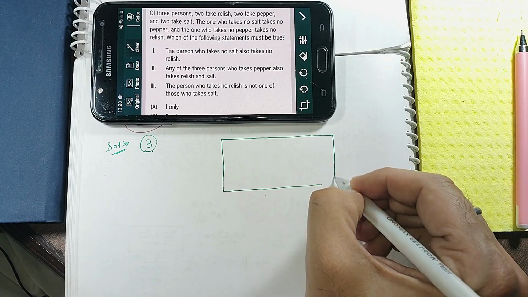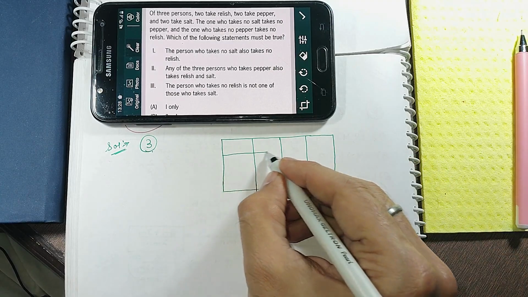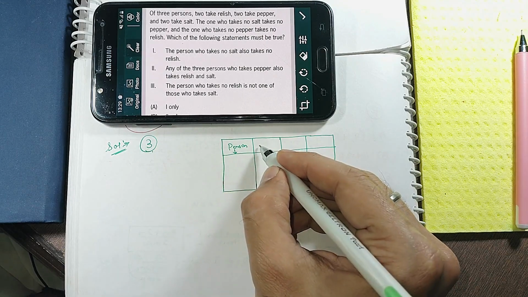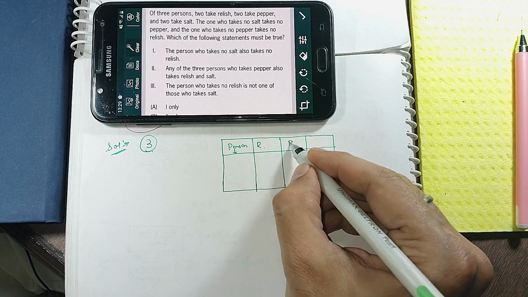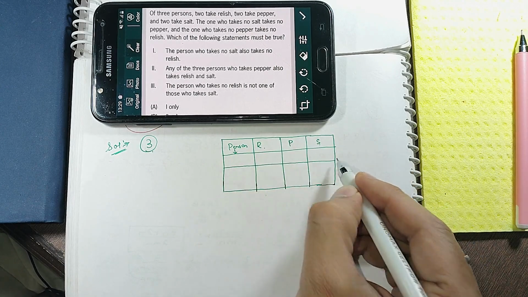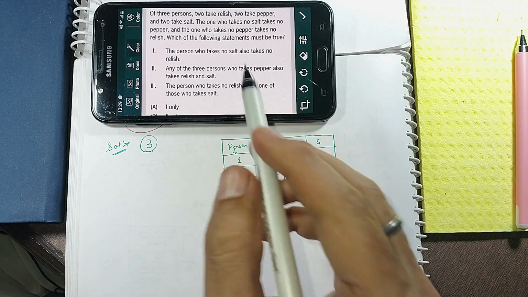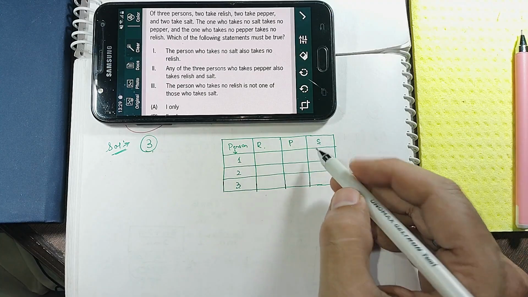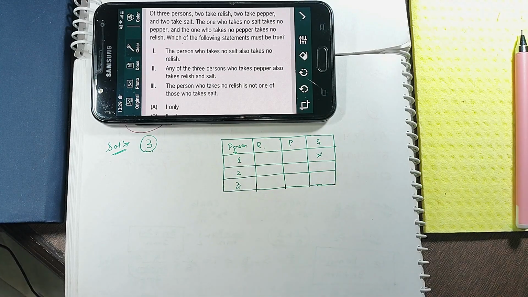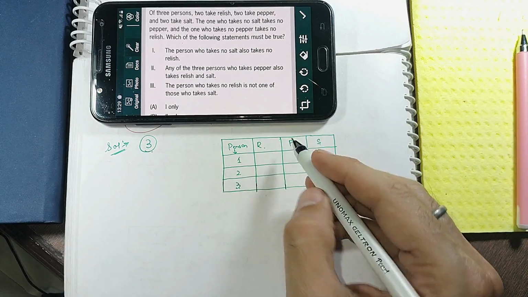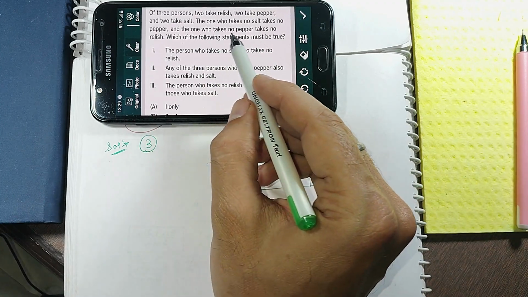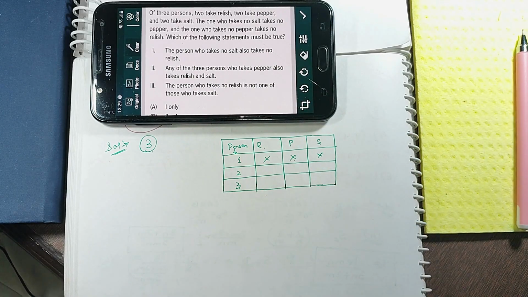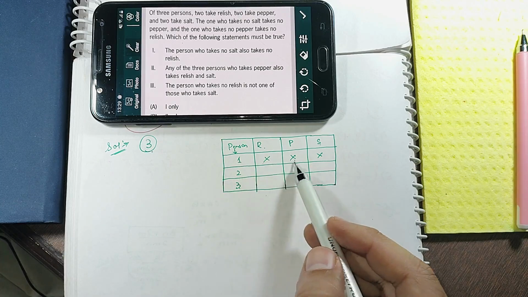Now we have been given 3 things, and there are 3 persons. So let us suppose here we are having persons, and here we are having relish, then pepper and then salt. So there are 3 persons, 1, 2 and 3. Now the question says that the one who takes no salt, let us suppose the person not taking salt is this one. Person 1 is not taking any salt, and he takes no pepper. He takes no pepper also. And the one who takes no pepper takes no relish. So he takes no relish also. So this is one person who is taking none of these 3 items.